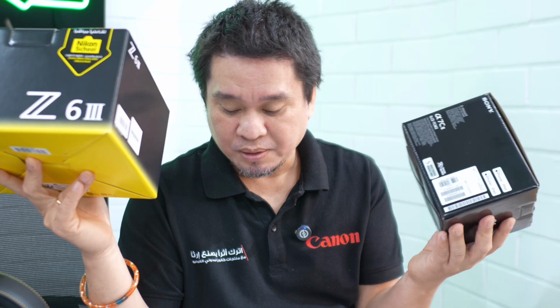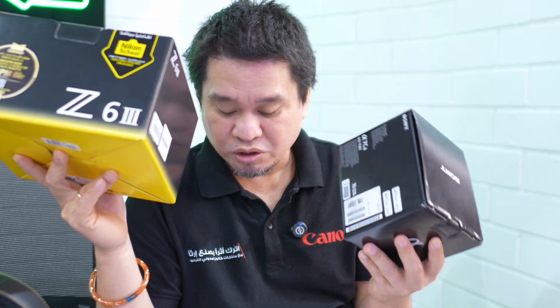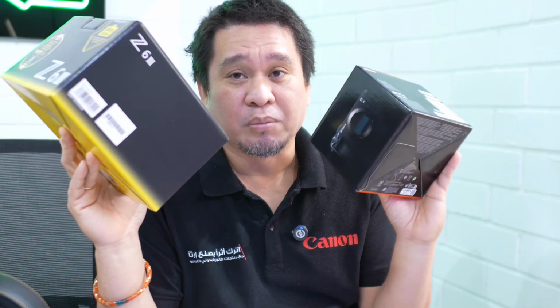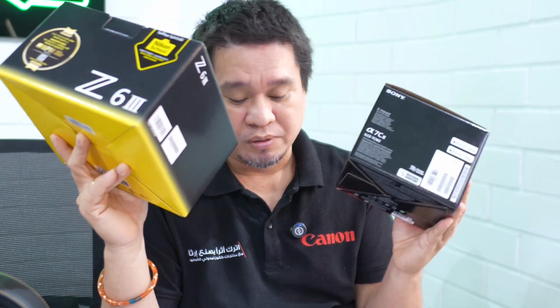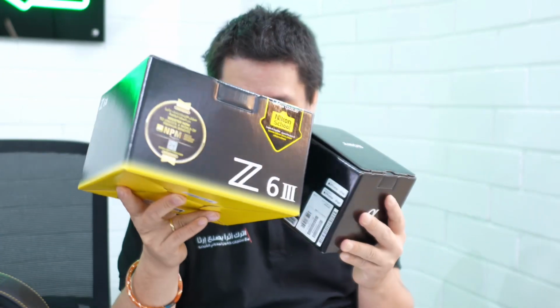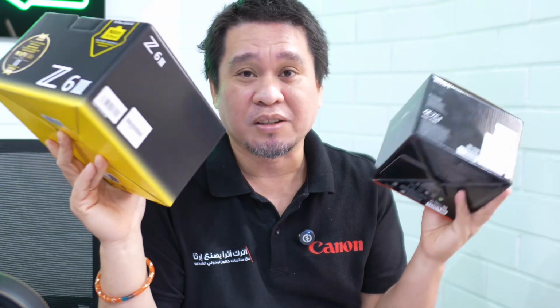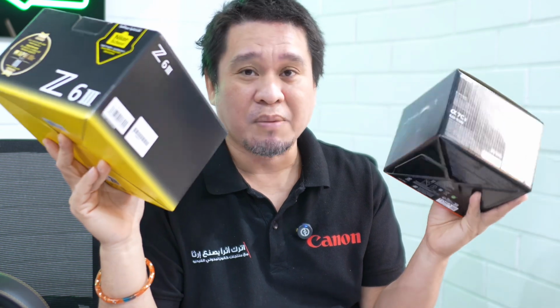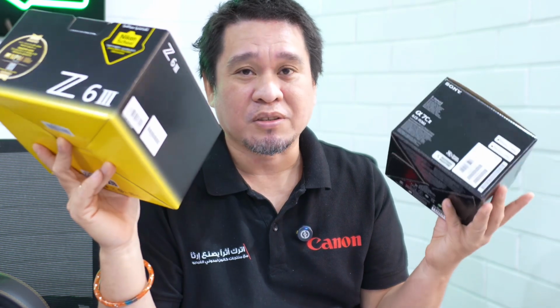Time lapse recording. Smartphone remote. UHS-II support, anti-flicker, eye, vehicle, and insect tracking. Both these cameras already have them. They share some similarities. And again, both of these cameras have no pop-up flash. So if you want a camera with a pop-up flash, there's no pop-up flash on these two.